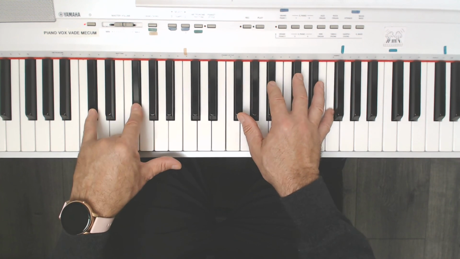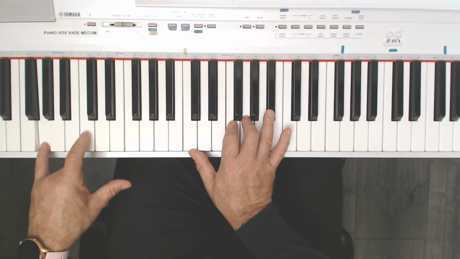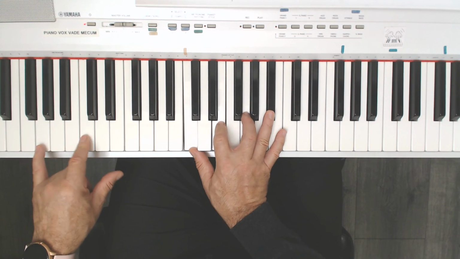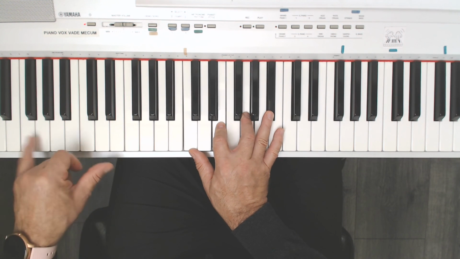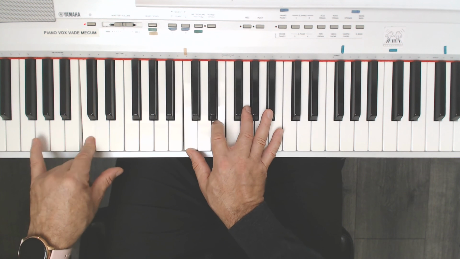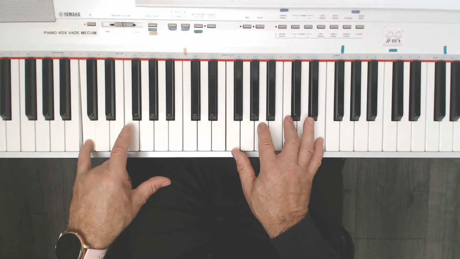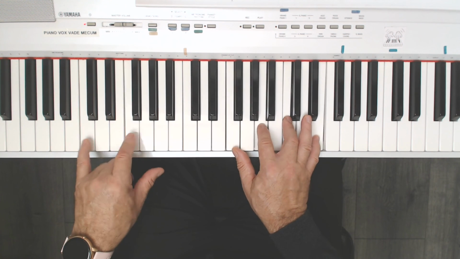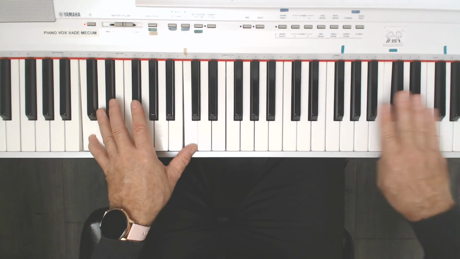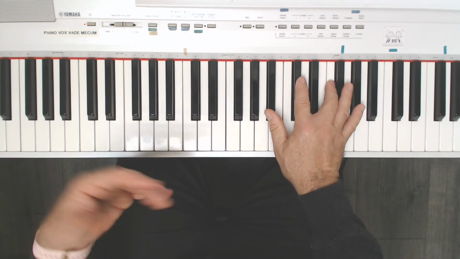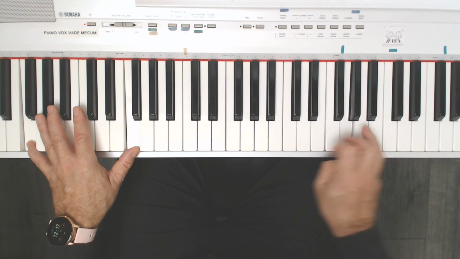Then C4/7, C7, C and G with the left hand. Then major 7, F6, and then the ending.